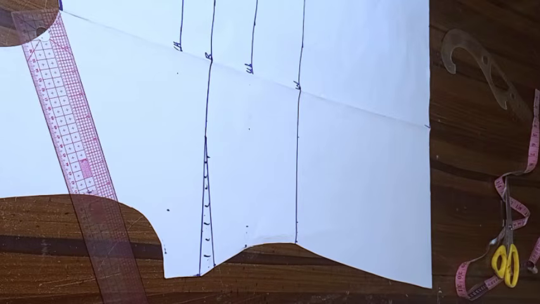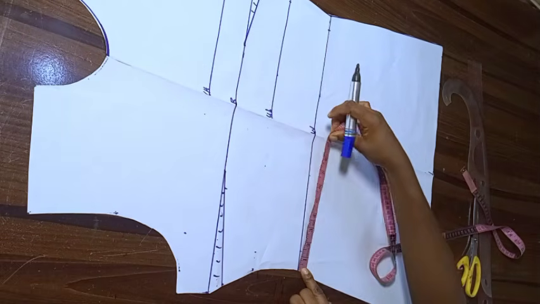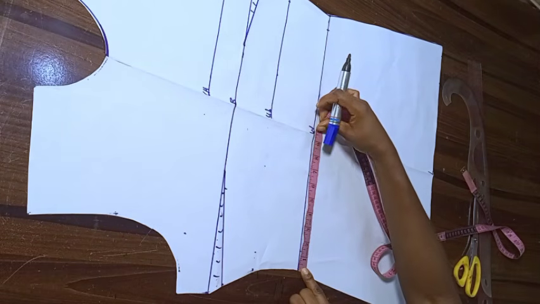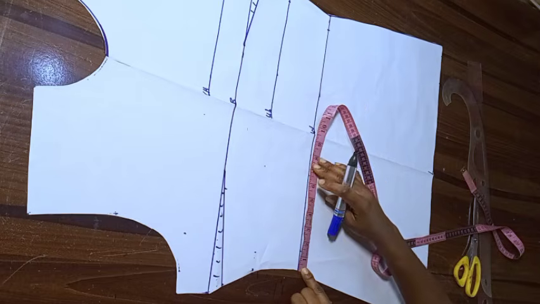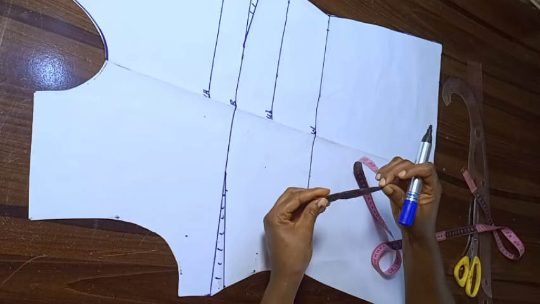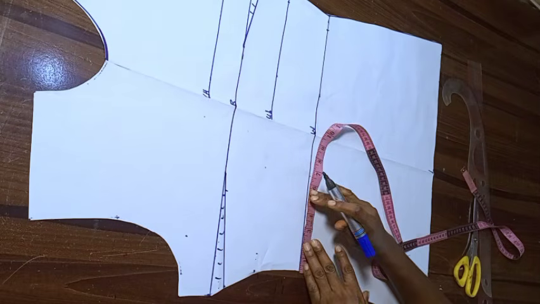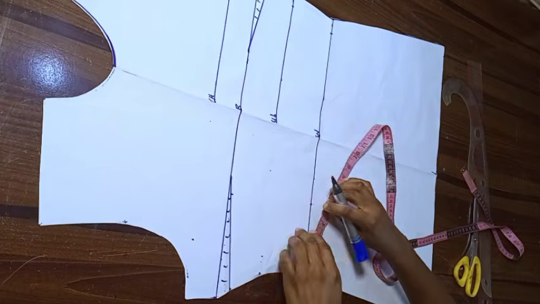Okay. So next thing is to measure out my waistline, from here to the midpoint. I'll measure it out. Whatever I have, I'll get the midpoint, and then I'll mark it out. Here's my midpoint.